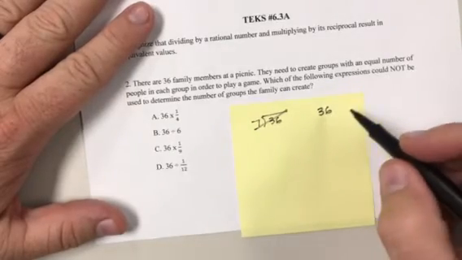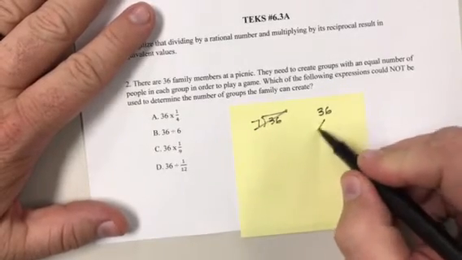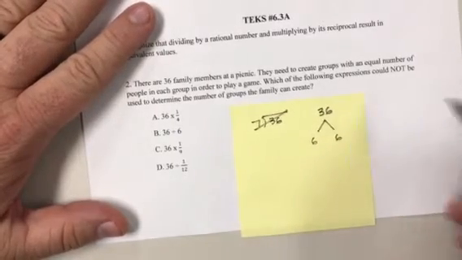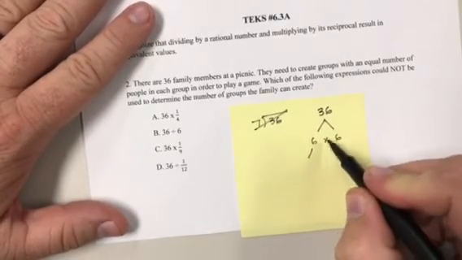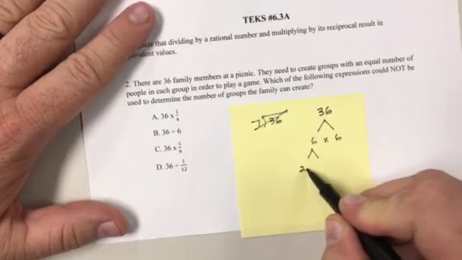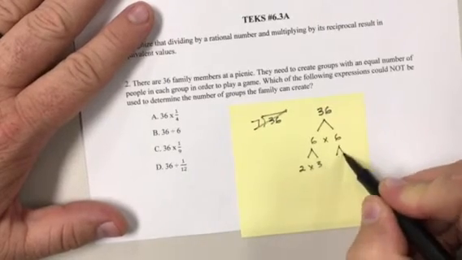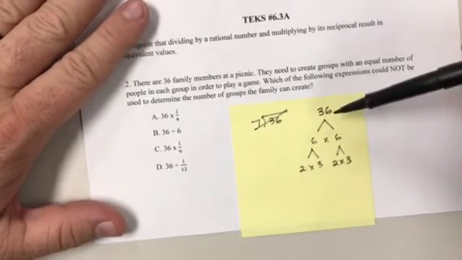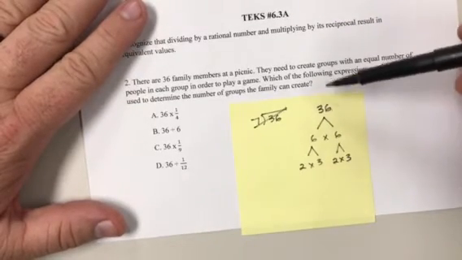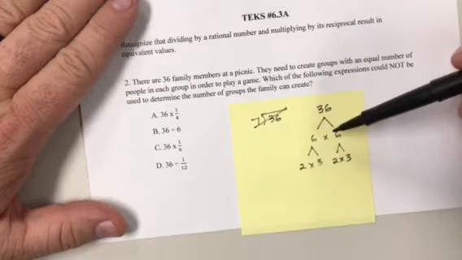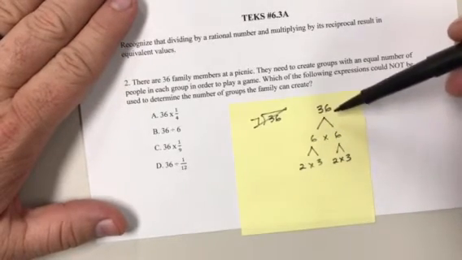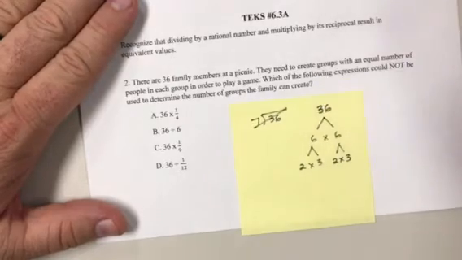So 36 can be made a few different ways. The one that most of us know immediately is 6 times 6. And 6 and 6 can be made by 2 times 3. So we could make 6 groups of 6 if we divided the 36 people by 6.